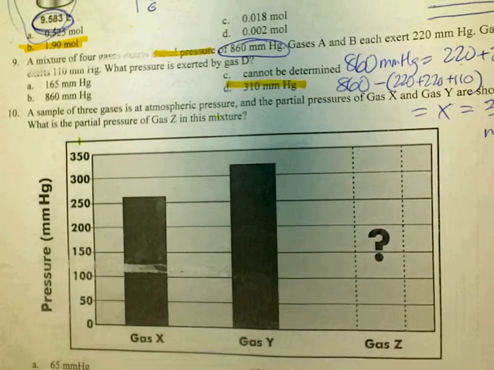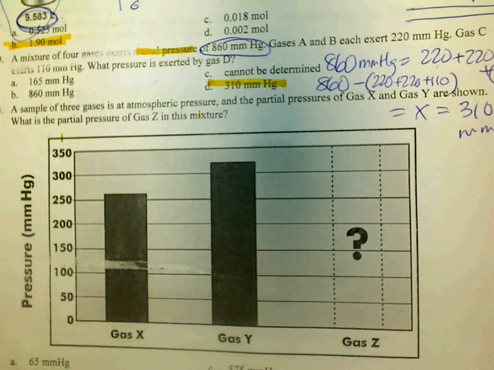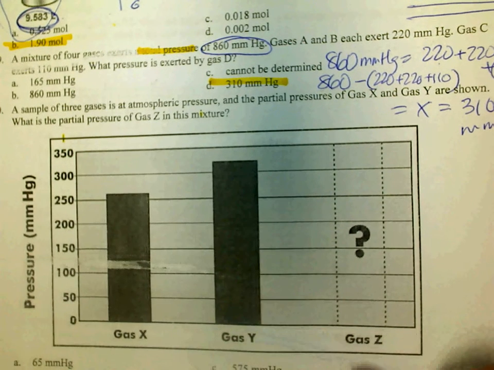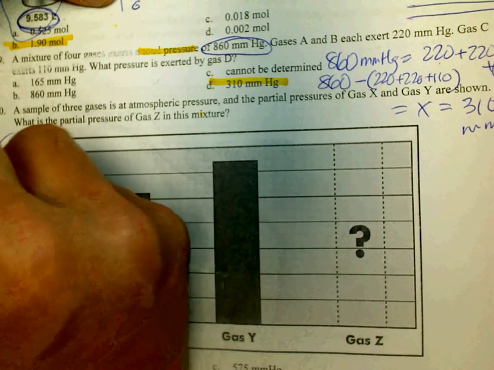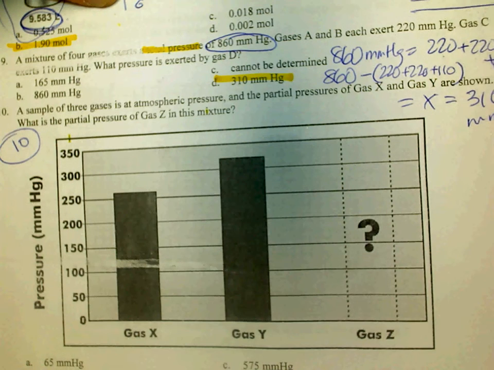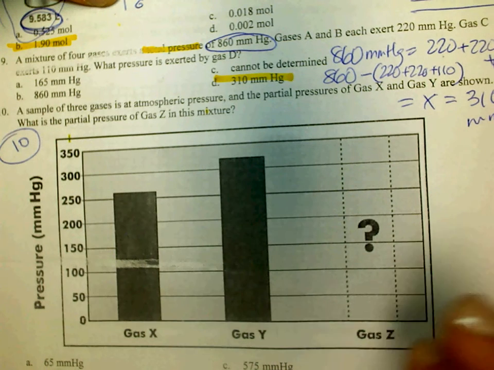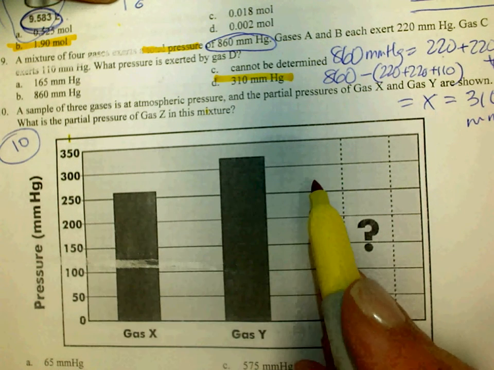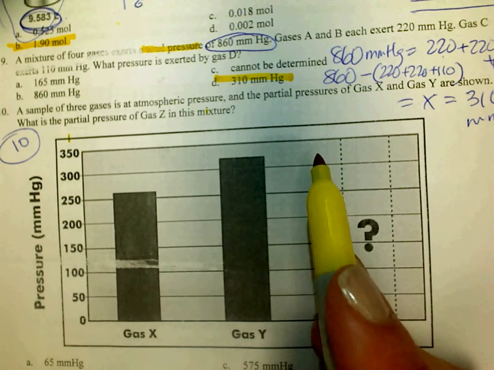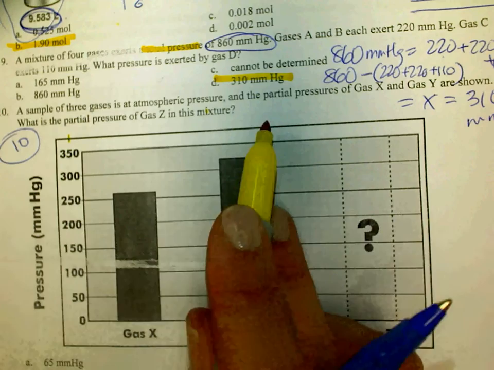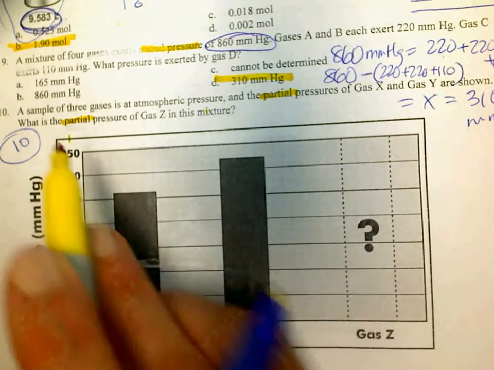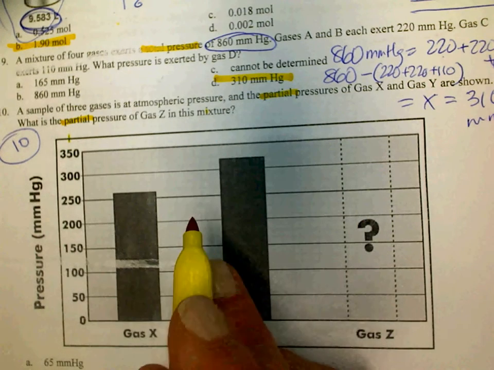Number 10. Number 10. What's a key word that tells us the type of problem number 10 is going to be? What's the key word here? Partial. That's Mr. Dalton's law of partial pressures. All right.